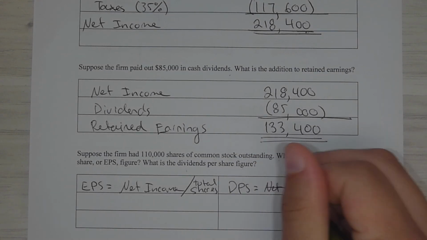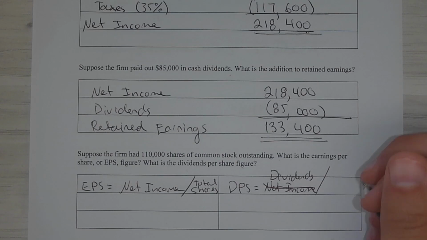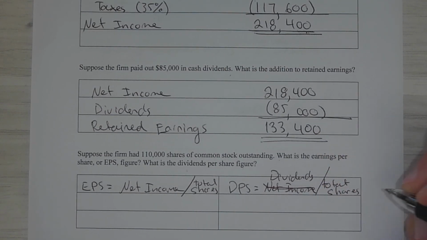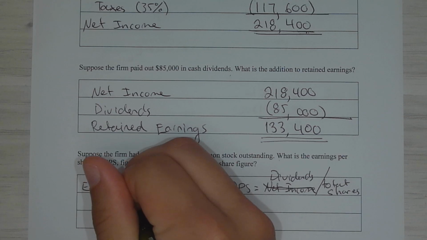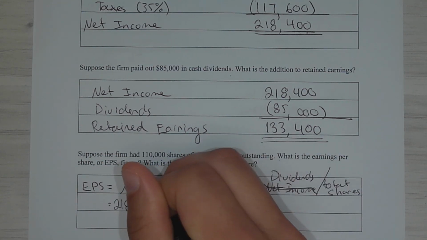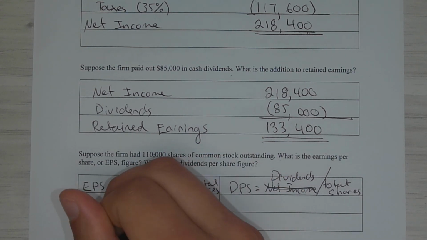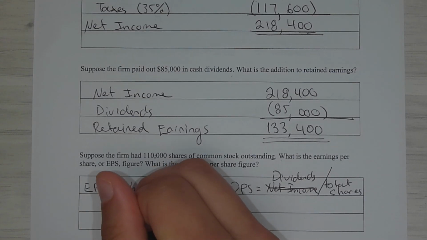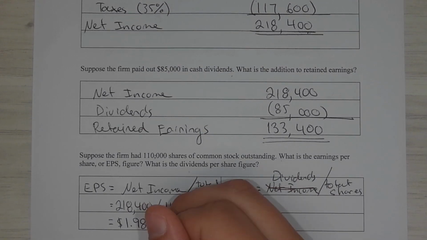And our dividends per share, pardon me, equal our dividends divided by total shares. Our net income was $218,400. Our total shares were 110,000, giving us earnings per share of $1.985, or $1.99 per share.